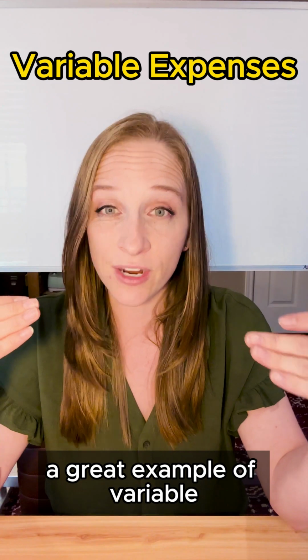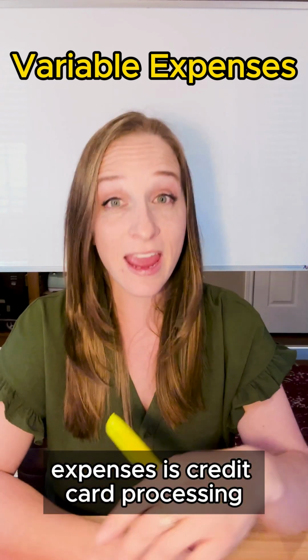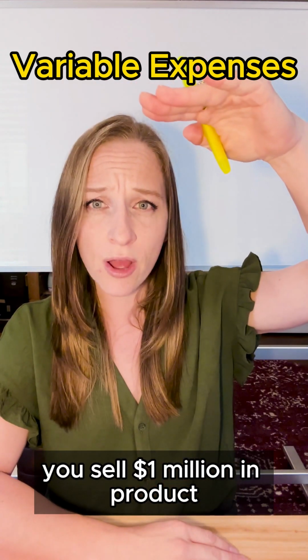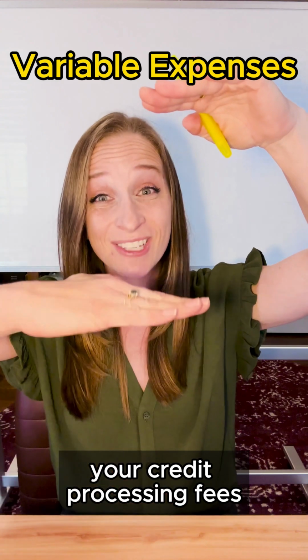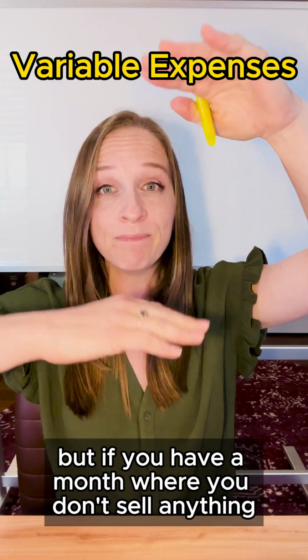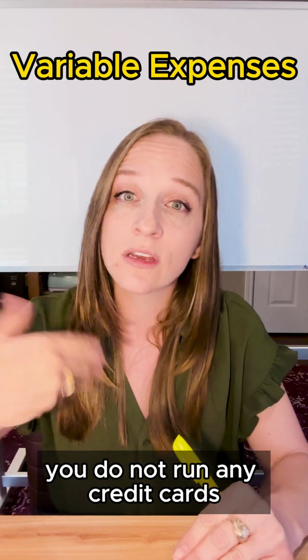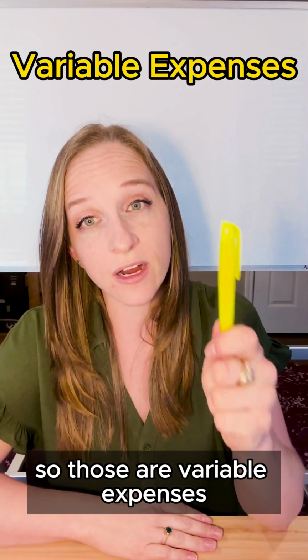A great example of variable expenses is credit card processing. If a lot of people pay you with credit cards, you sell $1 million in product, just people paying you in credit cards, your credit processing fees are going to be high that month. But if you have a month where you don't sell anything, you do not run any credit cards, you probably won't pay any credit card processing fee. So those are variable expenses.